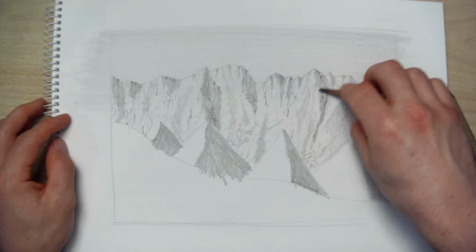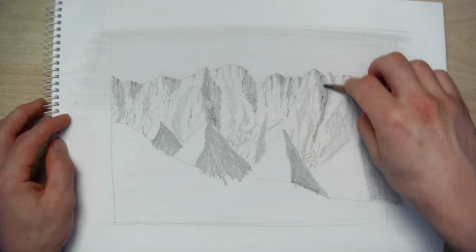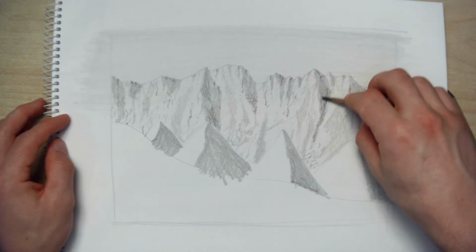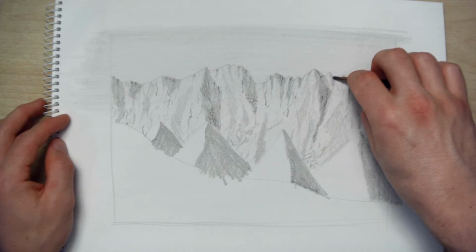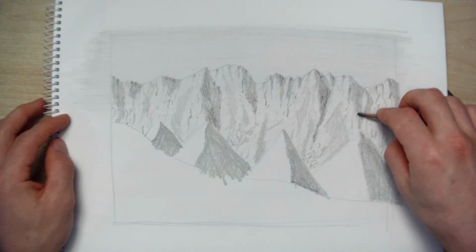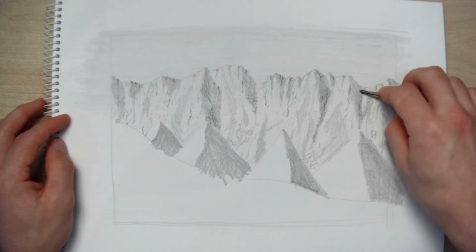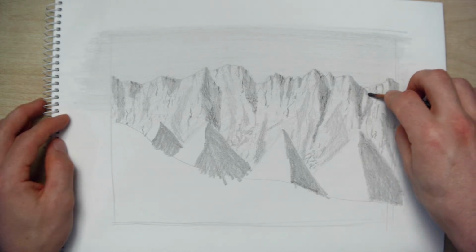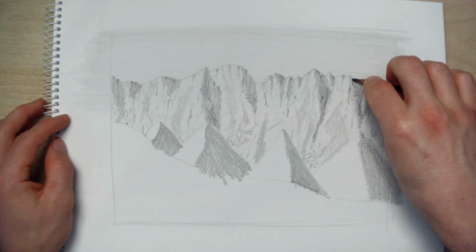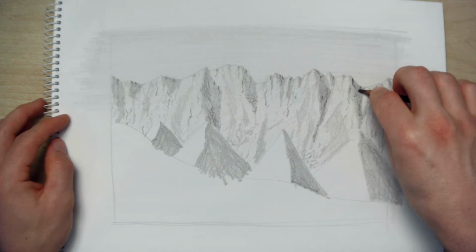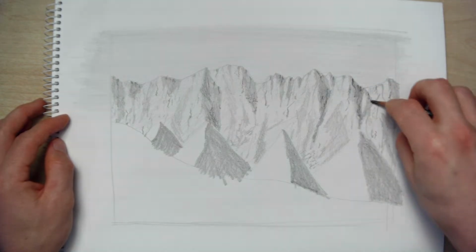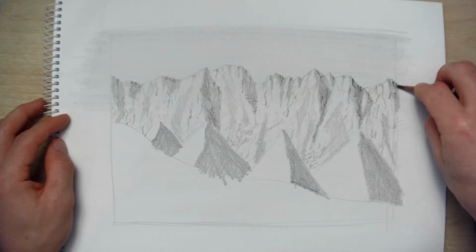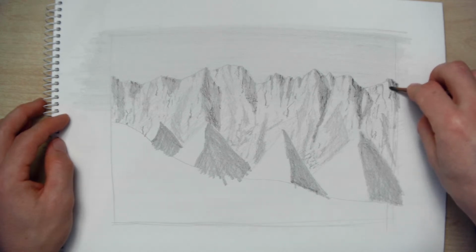Maybe a little bit of a darker area right here. Not too dark, but just a little darker than the regular shadows, to indicate a little bit of a different type of inclination. Maybe right here as well. Like so. And then some cracks in there. Over here to the left. All right.